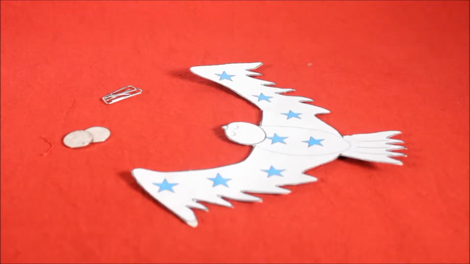Now we move on to 2 dimensions. To do this we use a cut-out bird and we will try to move its centre of mass to be at its beak. We will need some paper clips and some coins. First, try to find the centre of mass by balancing the bird on your finger. To move the centre of mass to the bird's beak, we need to add some mass on the opposite side of the bird's beak from the original centre of mass. Try to do it.